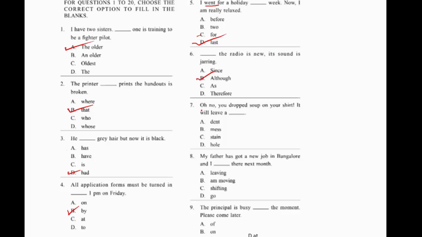Correct answer. Now, my father has got a new job in Bangalore and I dash there next month. So that's the thing that is going to happen in the next month. Okay. So here it should be something that is continuing in the next month, in the future time. So it is, my father has got a new job in Bangalore and I am moving there next month. Okay. So here option B is the correct answer.